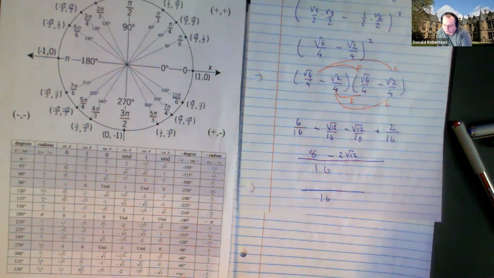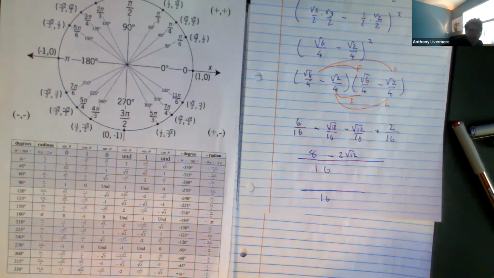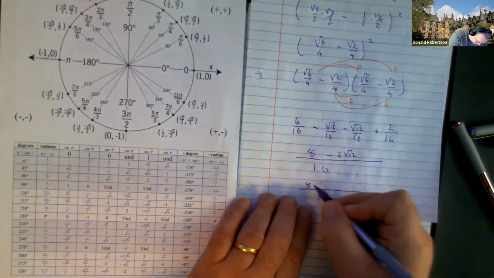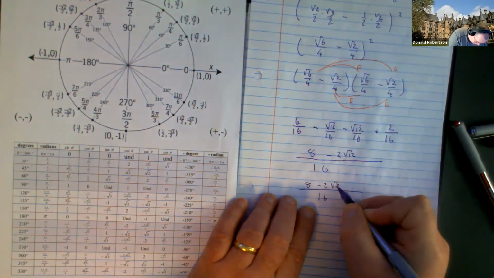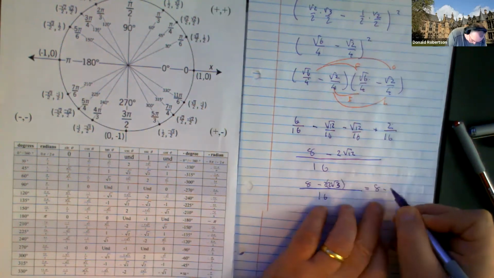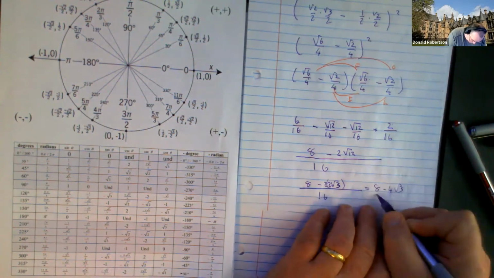Style points is what's likely to kill you in this question. Can you think of a better way to write the square root of 12? A simpler way? 2 root 3. Right, so it's going to be 4 times 3, which is 2 root 3. So you're going to have 2 lots of 2 root 3. So what's that? 8 take away 4 root 3 over 16.